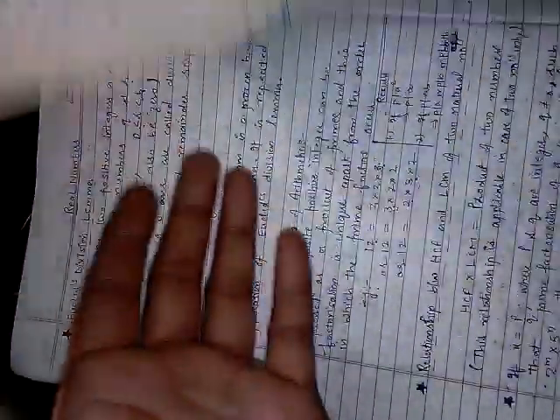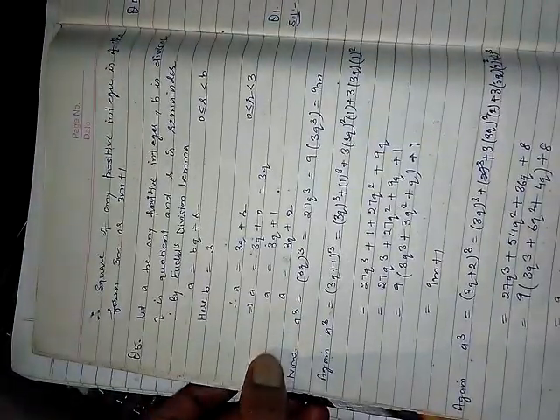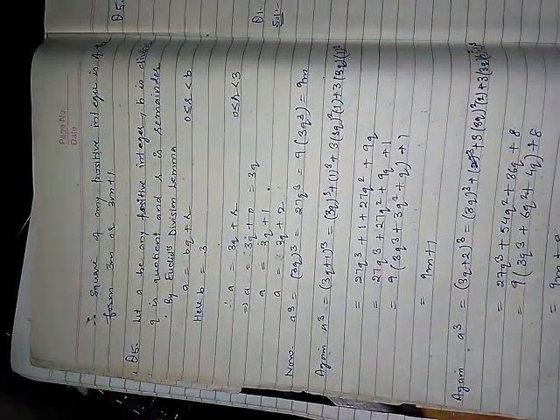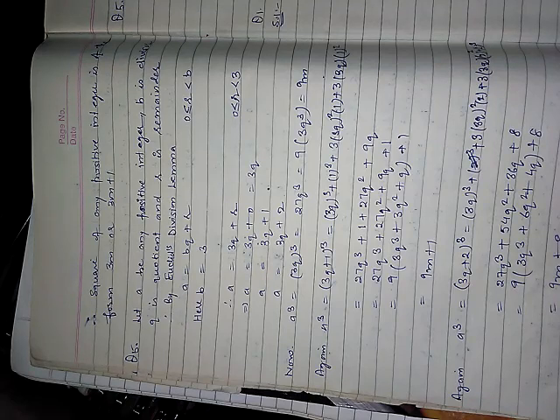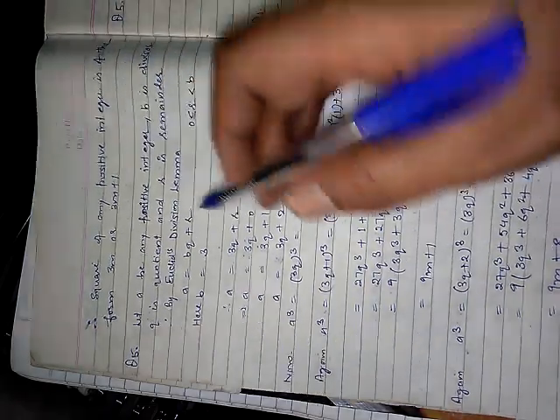Then come to the last one, that is question number 5, and that is exactly matching with the fourth question. In the fourth question we have proved this for the square of any positive integer, and in the fifth question you will prove it for the cube of any positive integer. So let's start with the last question.